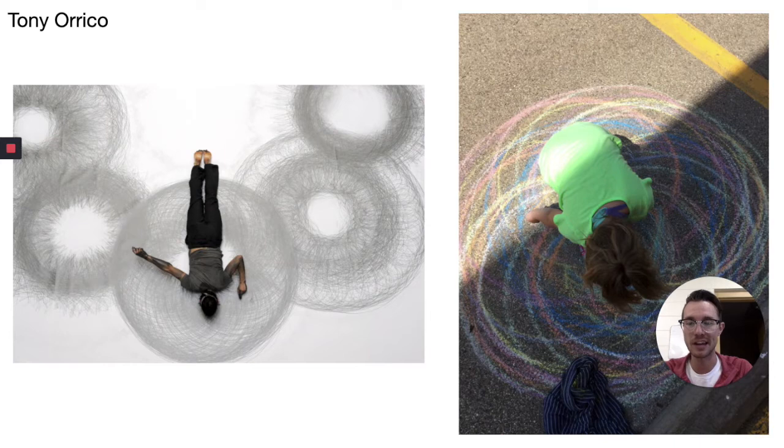And kind of in that vein is Tony Orico, who is known as the human spirograph. So he lays on the ground and moves his arm. So he creates those spirographs, which were very popular in the 90s.